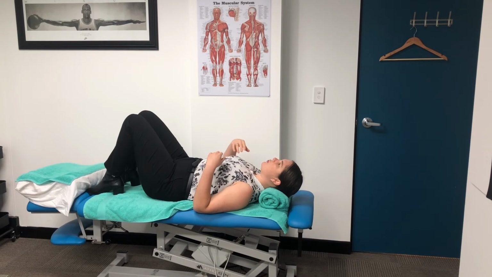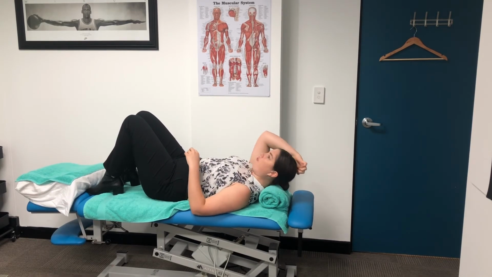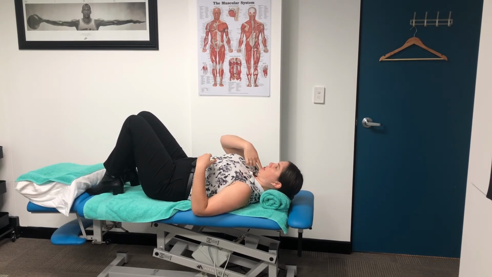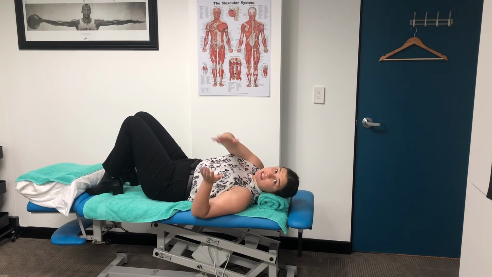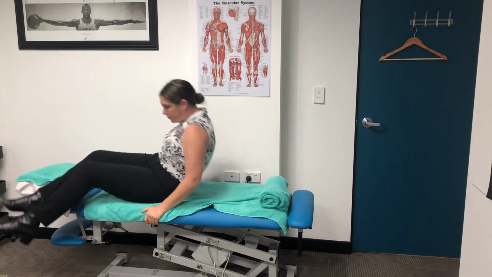And what we're going to be doing is chin tuck. So what I mean by that is not hiking your head forward like you're trying to do a crunch, but bringing the chin backwards. So giving yourself a double chin. Pulling back, holding that contraction, and you can do 10 to 15 of those in 3 sets. And resting between each set.